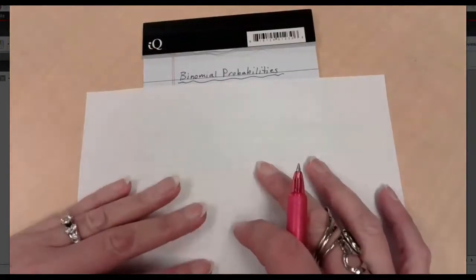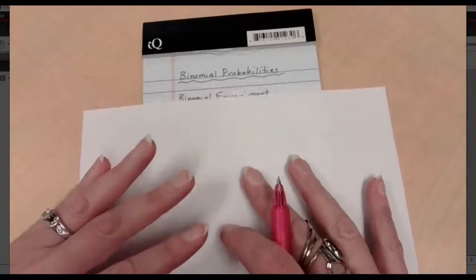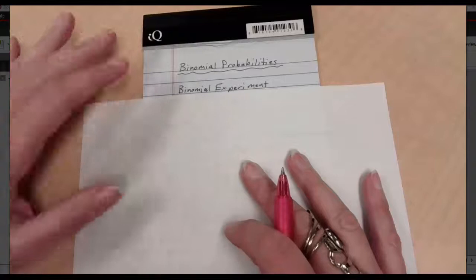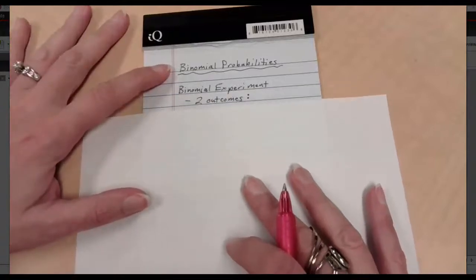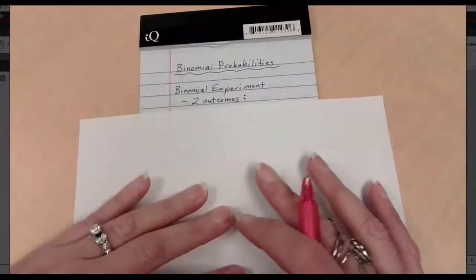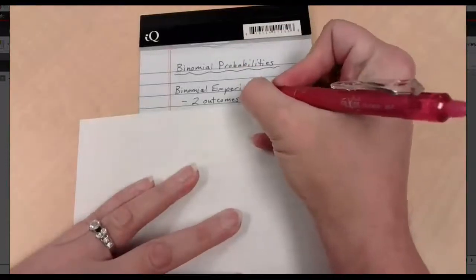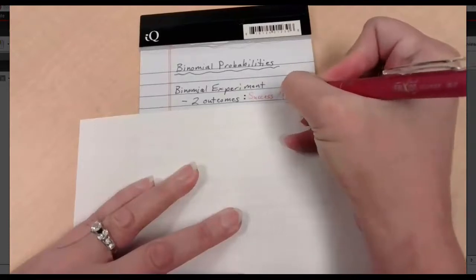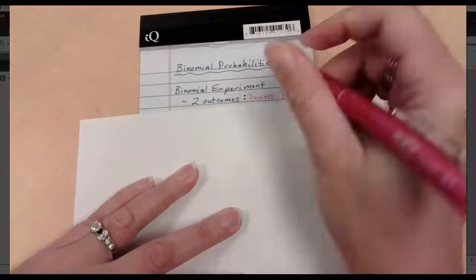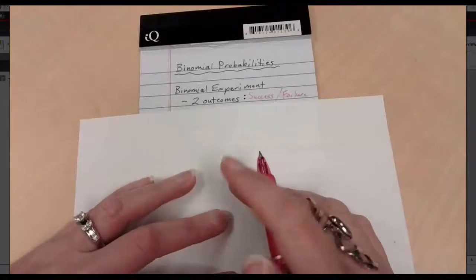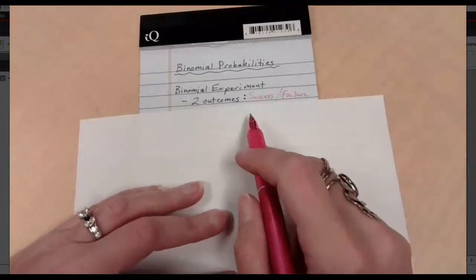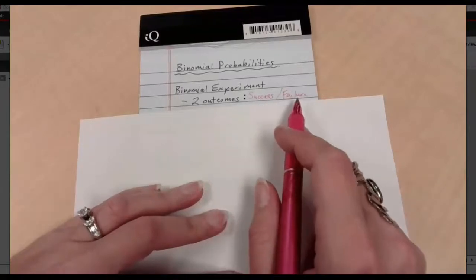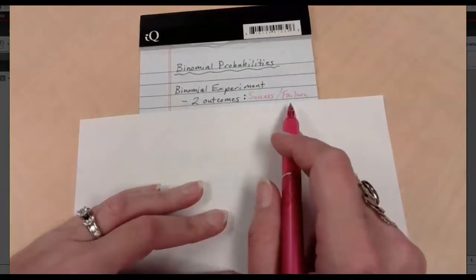Alright, so binomial probabilities, what are they? Well, if we run a binomial experiment, bi as a prefix means two, and words typically have meaning. This means that we are going to have an experiment that has two outcomes that are referred to as success and failure. Two outcomes, success and failure. So this could be something like, I'm trying to shoot a goal for soccer, and either I make it or I don't. Success or failure, there's a probability for each.